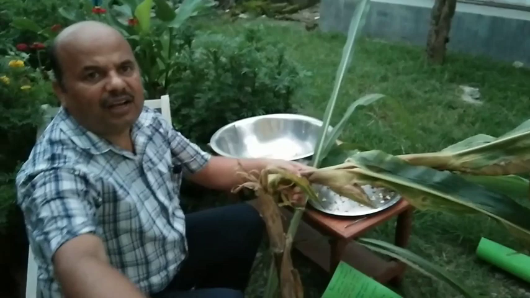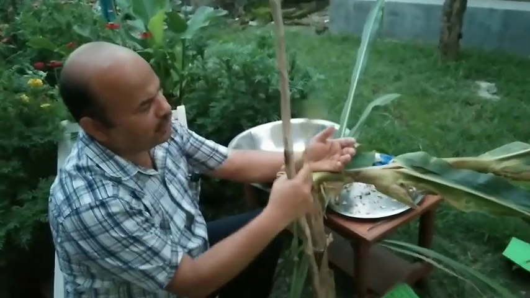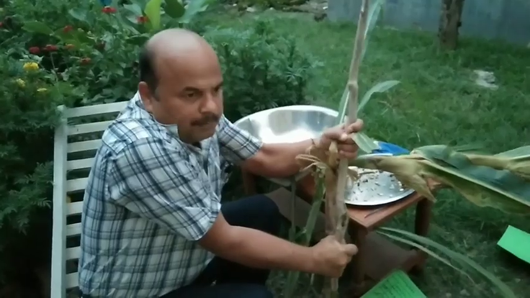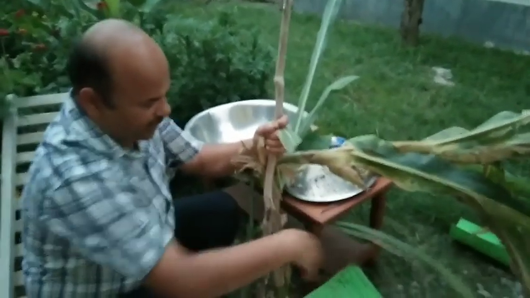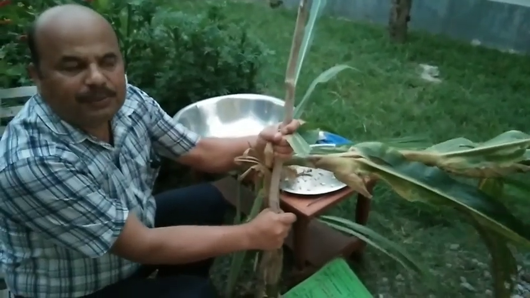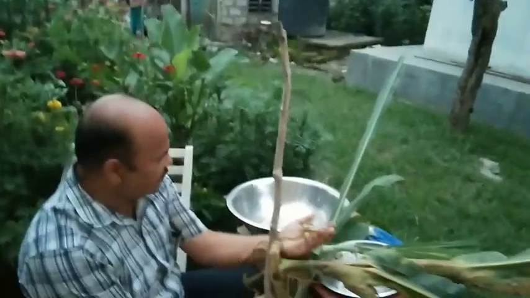But you give me that stick. This stick I collected from the dicot plants, and with the force which I used for the maize plant, I can't break this because it consists of woody type of stem, and this can be used as timber as well.